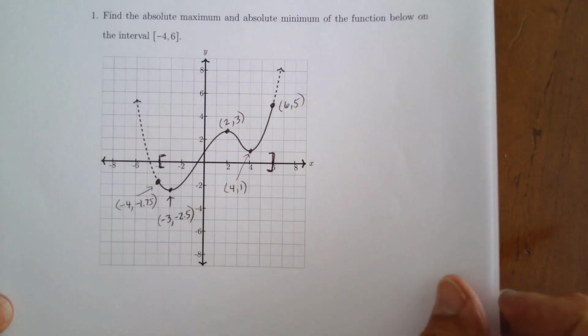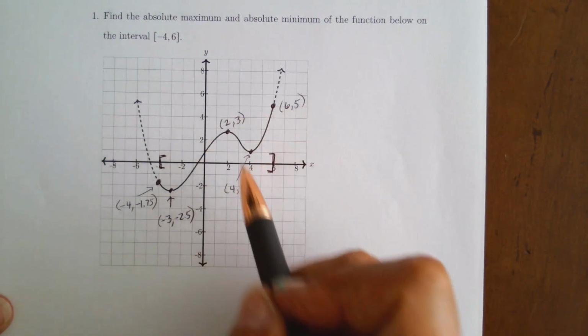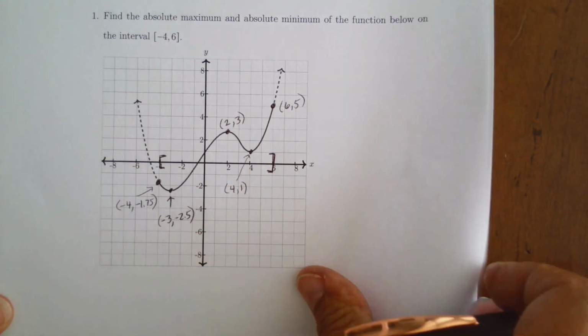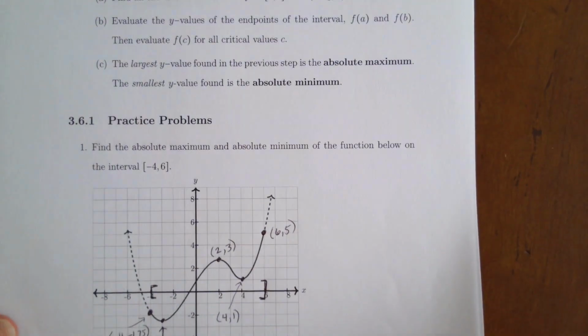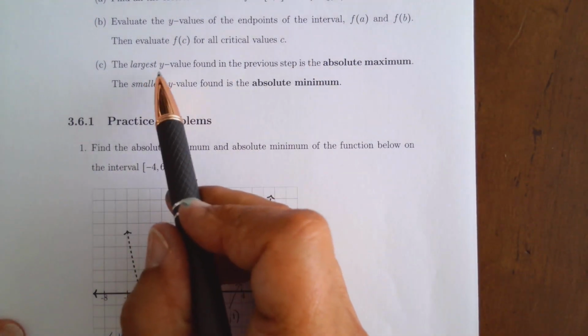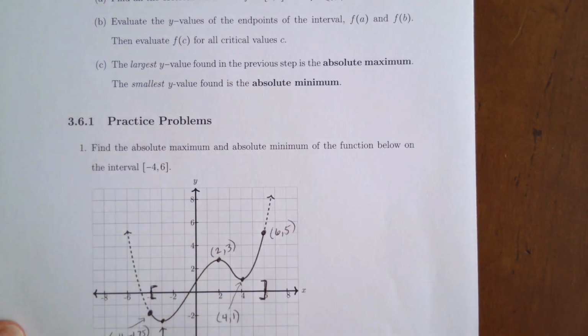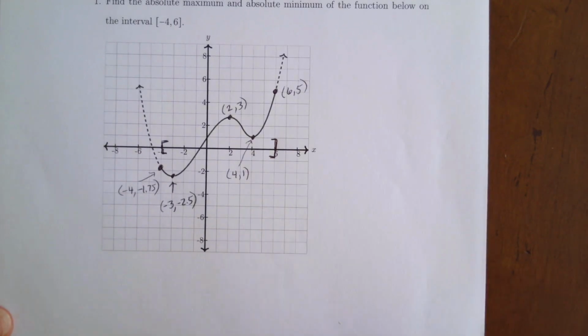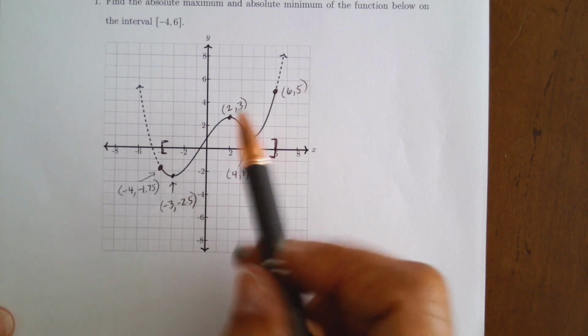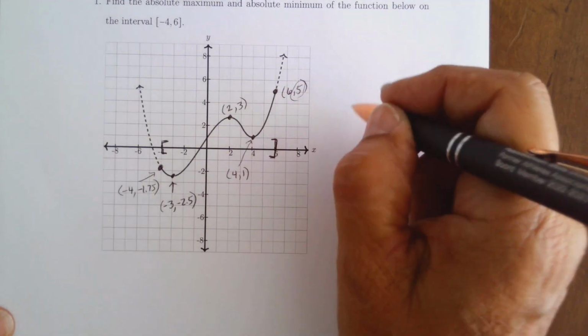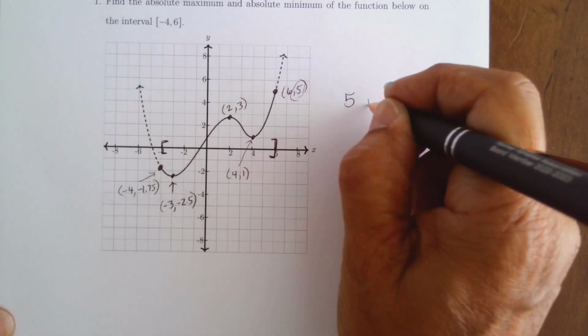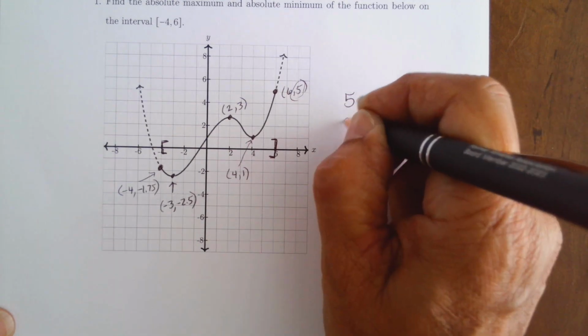So we found the y values of each of them. And so now it says the absolute max is the largest y value. The absolute min is the smallest y value. Well, the largest y value I have is right here. So we would say 5 is the absolute max.